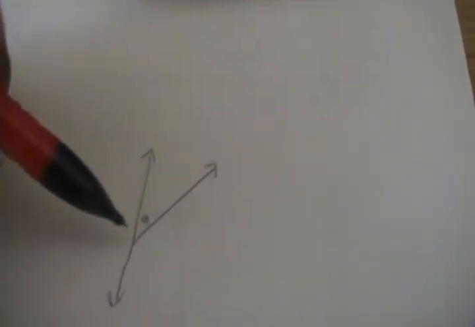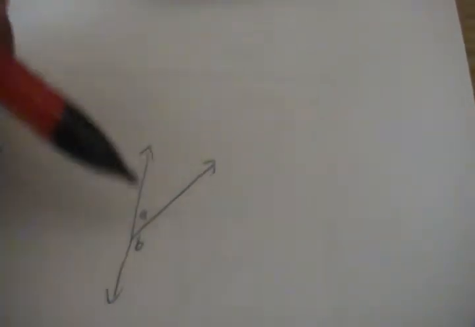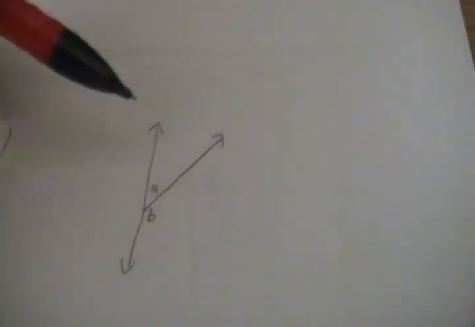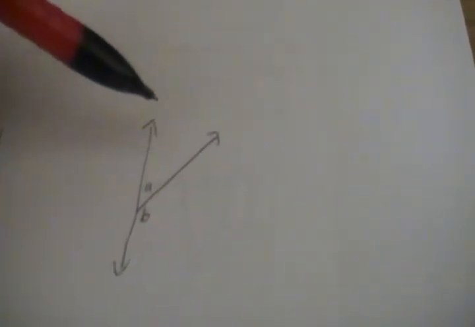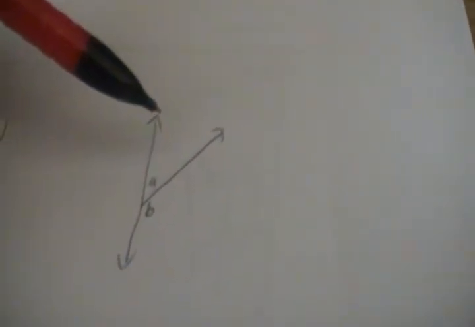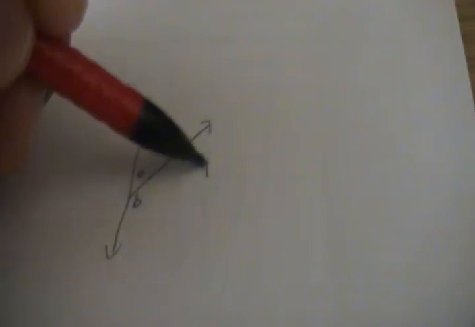You have a straight line going down, and then we have a little segment here. We have angle A, angle B. We want to know if it's complementary, supplementary, vertical, or adjacent. The answer is supplementary.